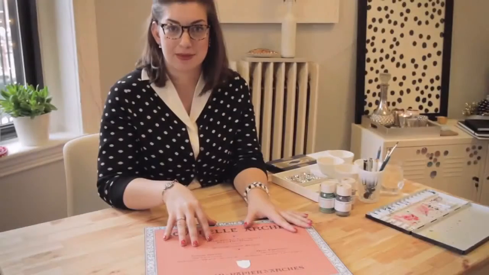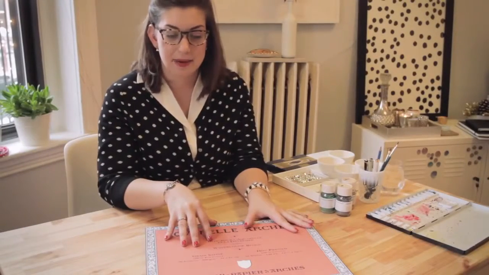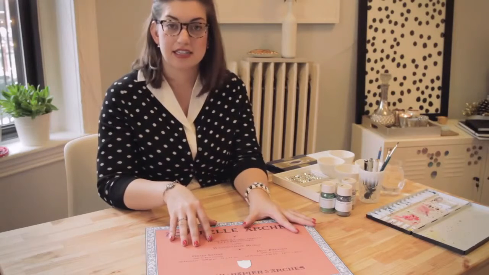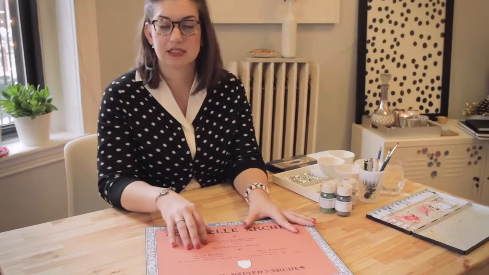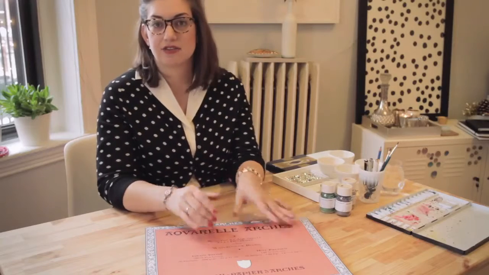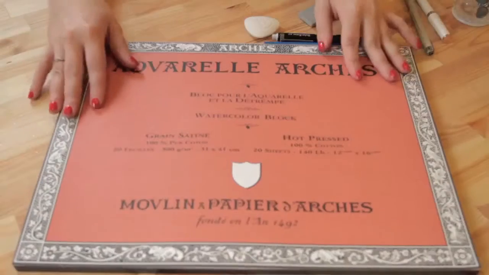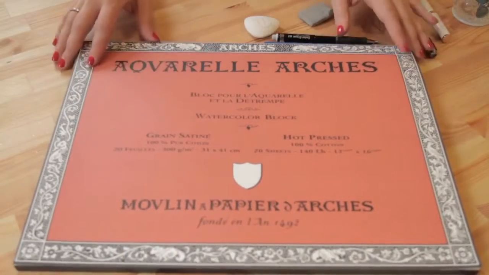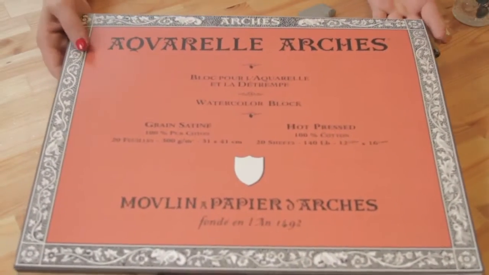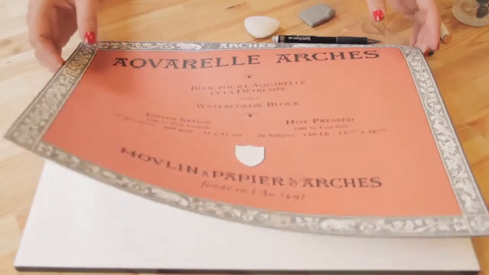I always stick with this one paper. I think there are other papers that are nice out there, and there are cheaper versions which are fine for starting out and illustrating. But I prefer this, which is the Aquarelle Arches. It's a really, really nice watercolor block paper. I take these images and I make them digital afterwards, so it's really important for me to have a smooth finish on it for when I'm scanning.